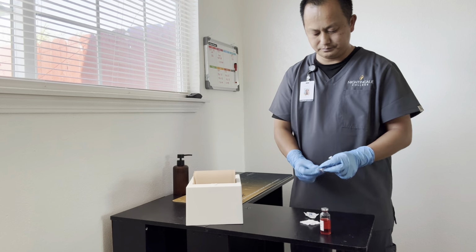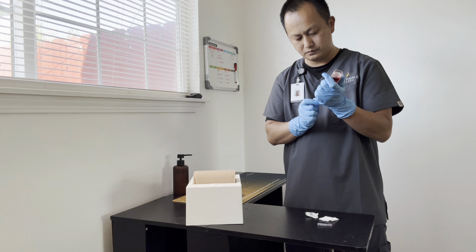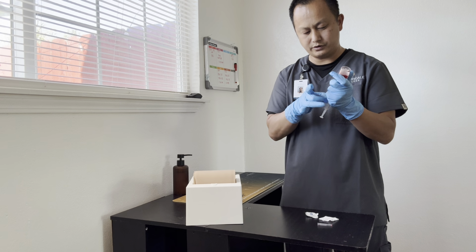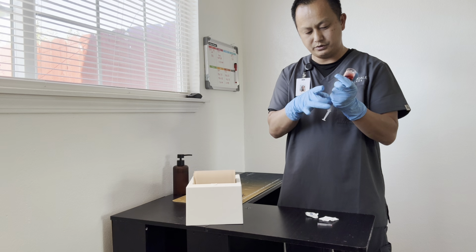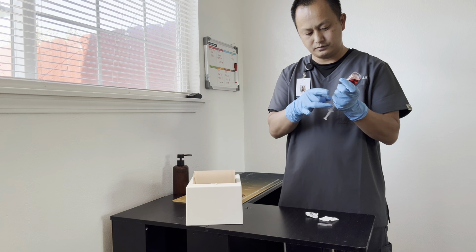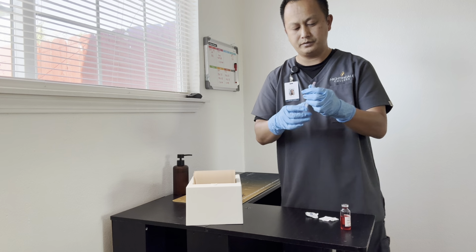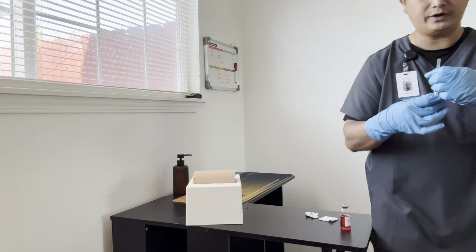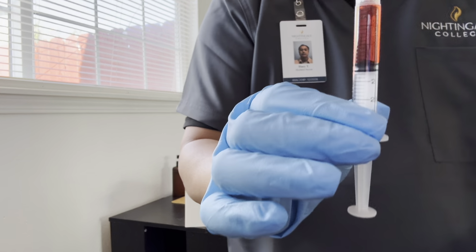Okay, and then invert the vial. We are drawing out 1.5. Okay, and we will flick our syringe to make sure that we get rid of all the air bubbles. Okay, once all the air bubbles are out, we will use our scooping technique to recap our needle. I will show the camera my 1.5.